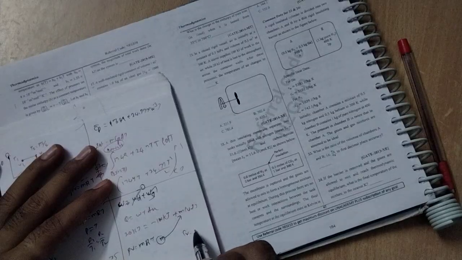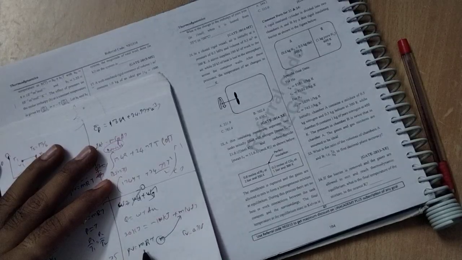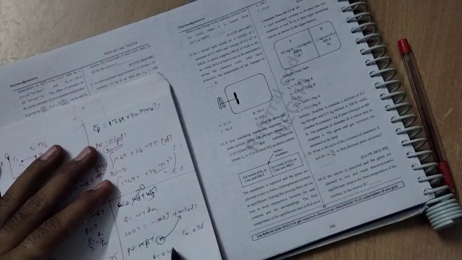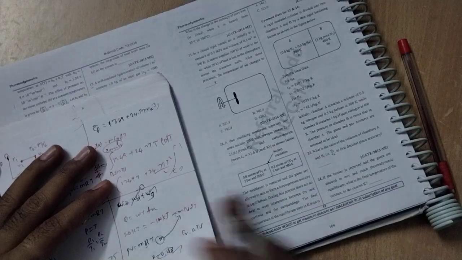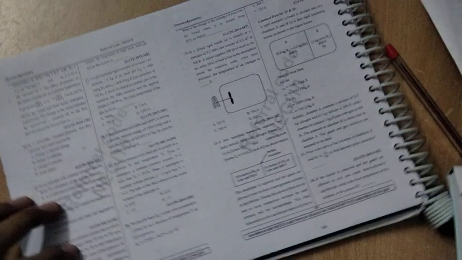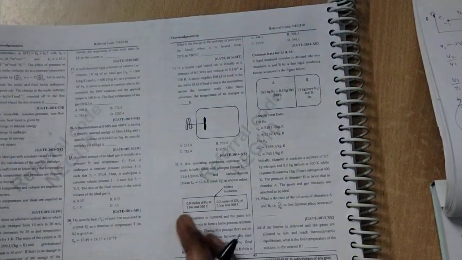CV of air is how much? 0.718, I think. So what is the value? 0.21 something, 287 something will come. So put it in and calculate. That's it. I think you are able to understand.